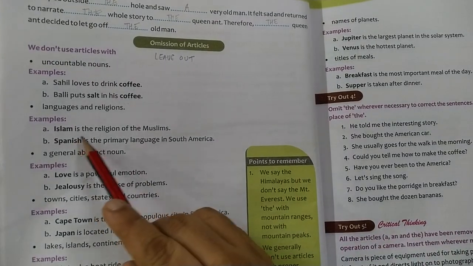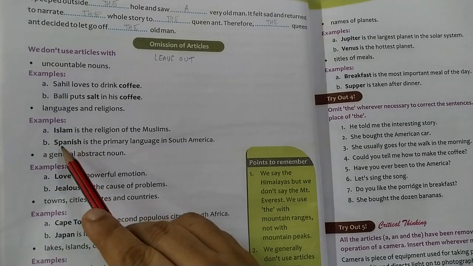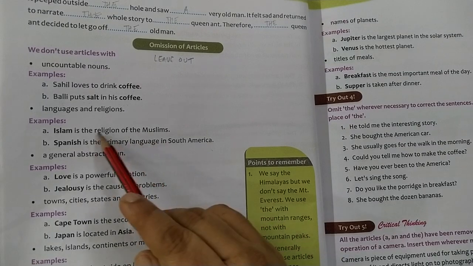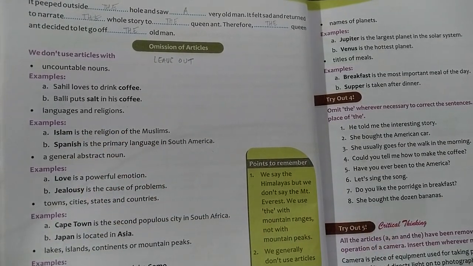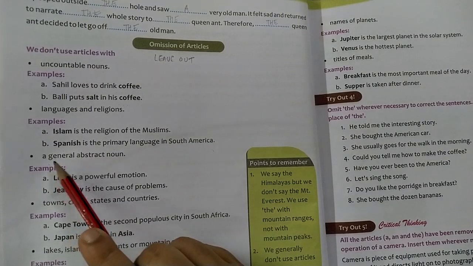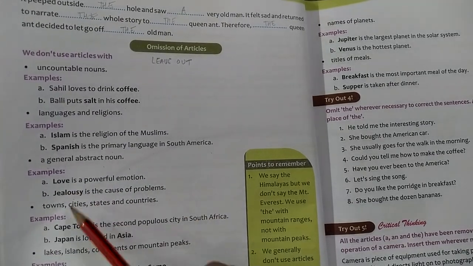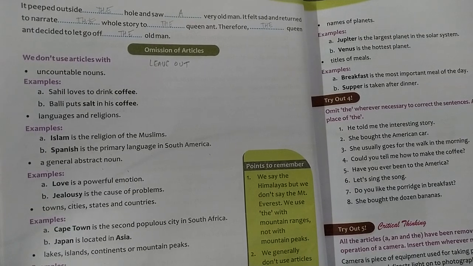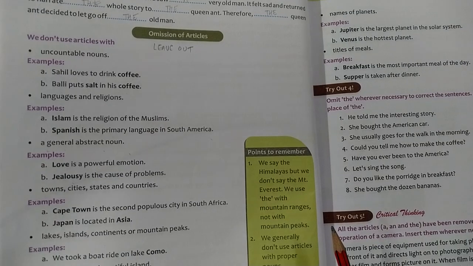Examples again: Islam is the religion of the Muslims. Islam, not "the Islam". Spanish is the primary language in South America. So before languages and religions, we do not use any articles. You have to keep this in mind. Now, they are also not used before a general abstract noun. What are abstract nouns? Love, jealousy, childhood, hatred, beauty. These are all abstract nouns. Before them also we do not use any articles.